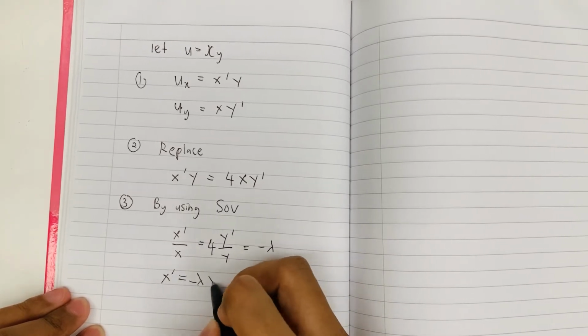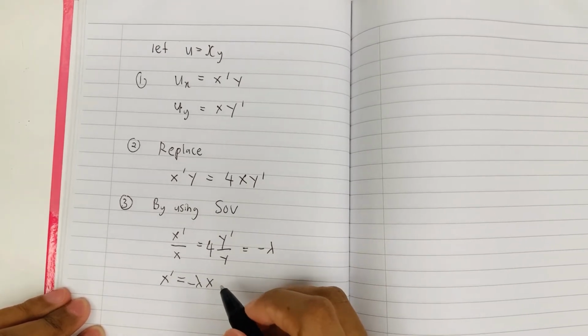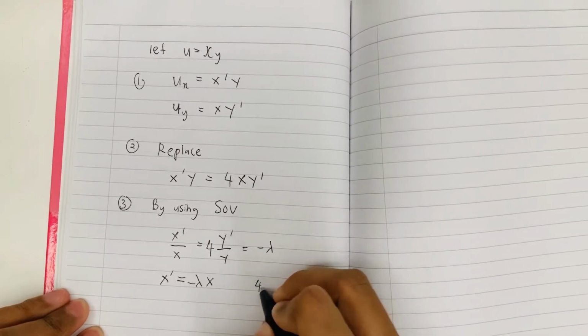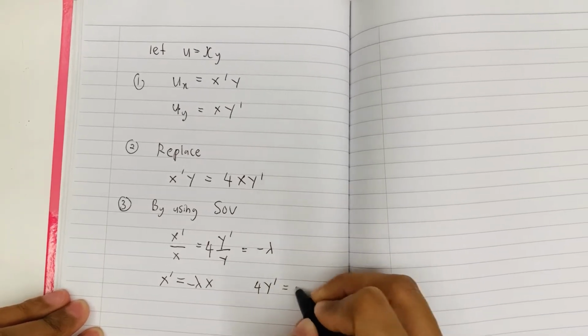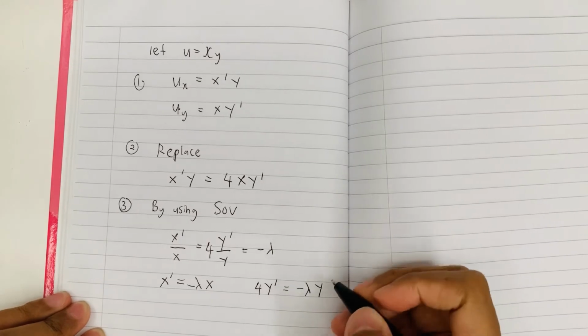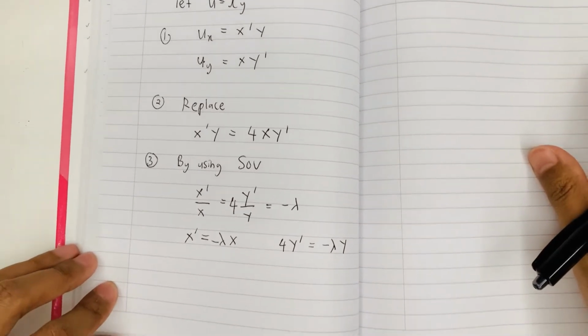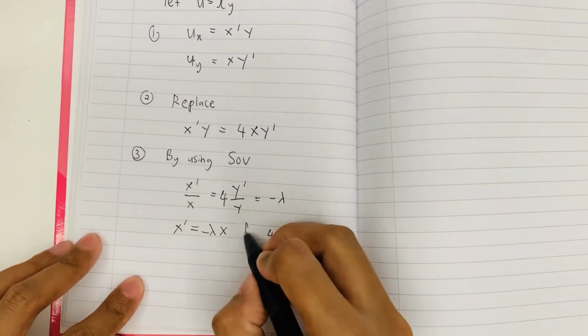Now we're going to separate it, so X with X and Y with Y, accordingly.